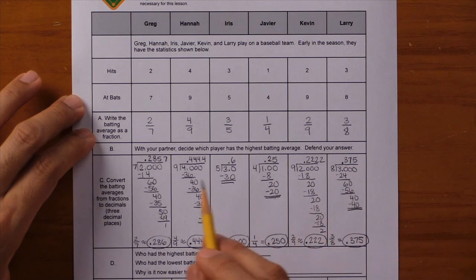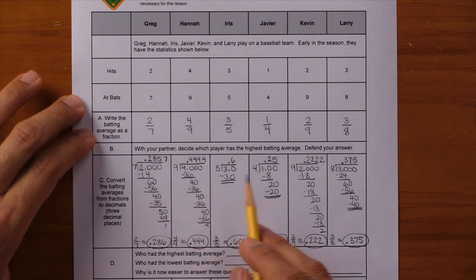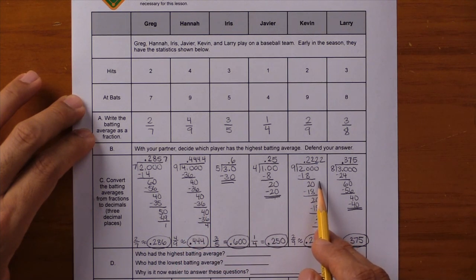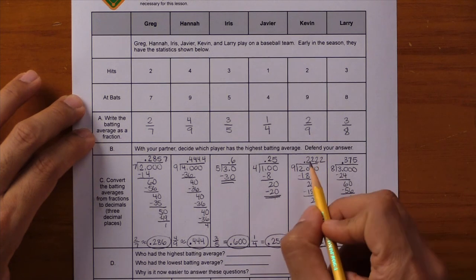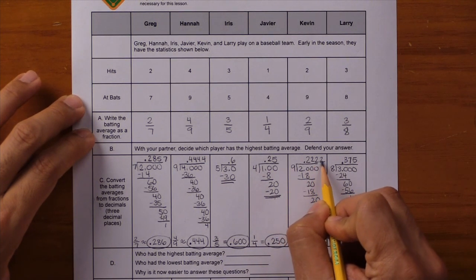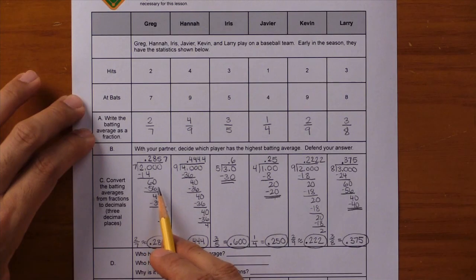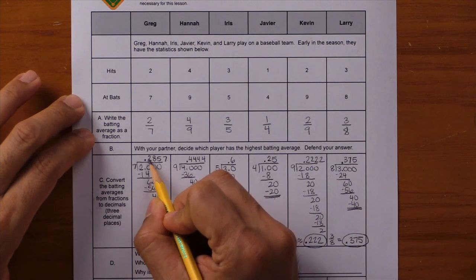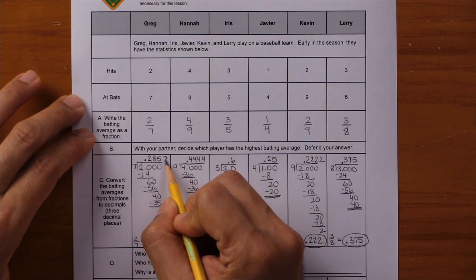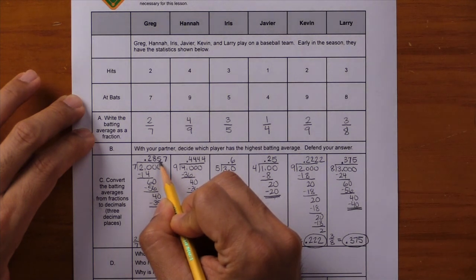The other 3 problems for Greg, Hannah, and Kevin are actually non-terminating, and these division problems will keep going on forever. But we just need to work it out to 4 decimal places so that we can round it to the 3rd decimal place. So let's take a look at Greg's example. Here we worked it out to 4 decimal places, and we're going to round it to the 1,000th place, the 3rd decimal place.